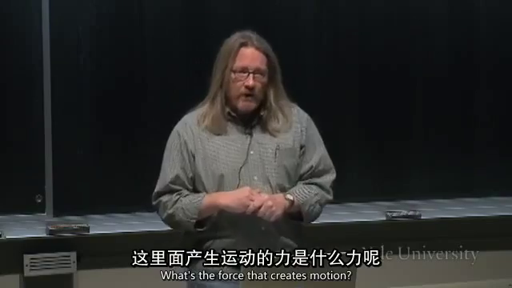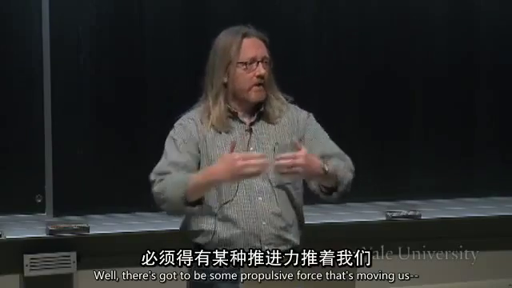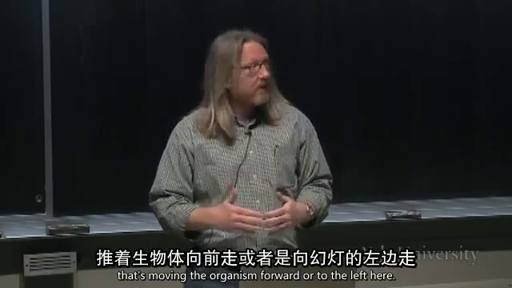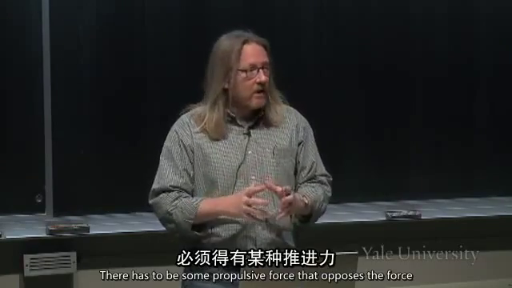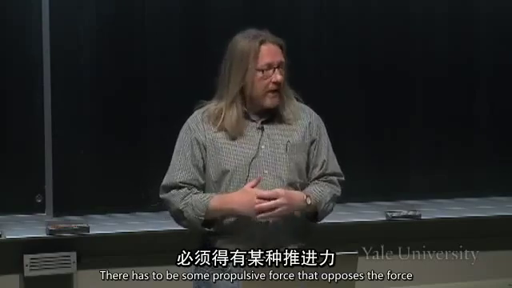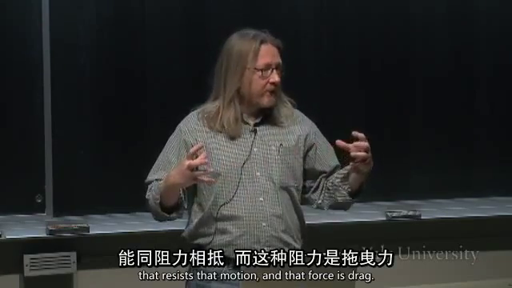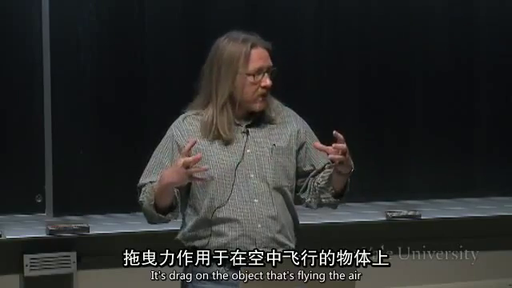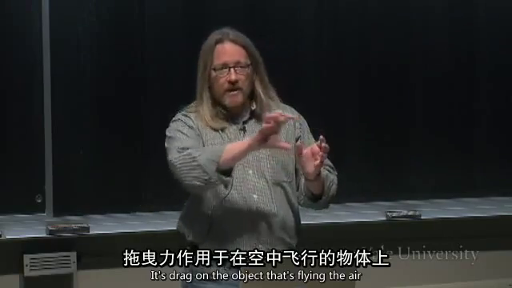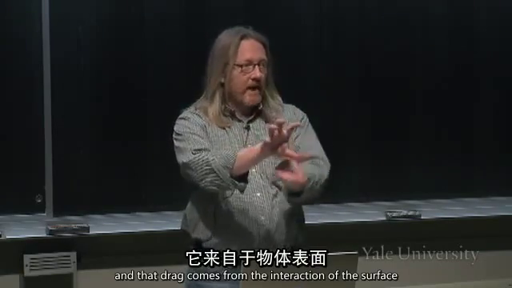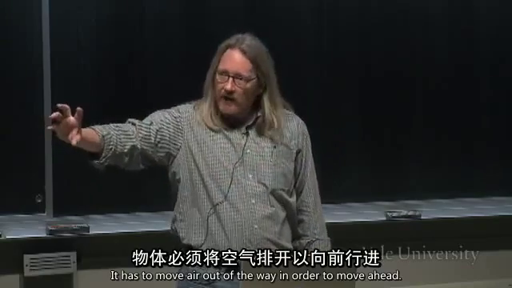What's the force that creates motion? Well, there's got to be some propulsive force that's moving the organism forward, or to the left here. There has to be some propulsive force. And that opposes the force that resists that motion, and that force is drag. It's drag on the object that's flying through the air. And that drag comes from the interaction of the surface of that object with the air.